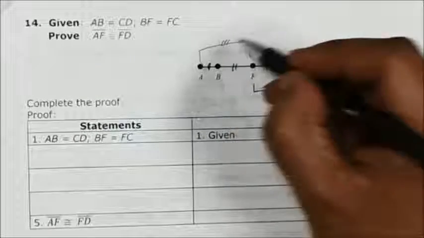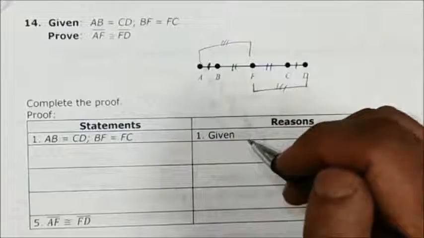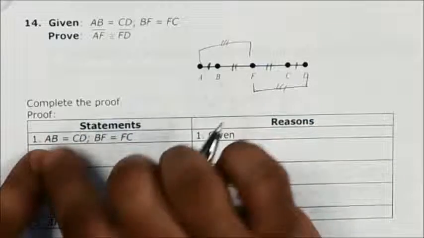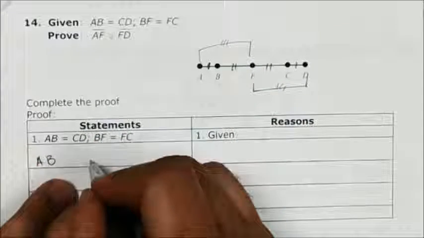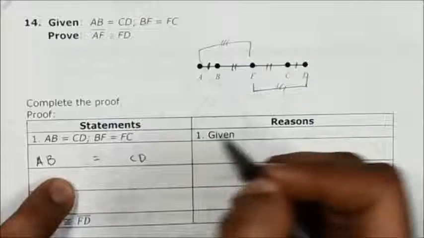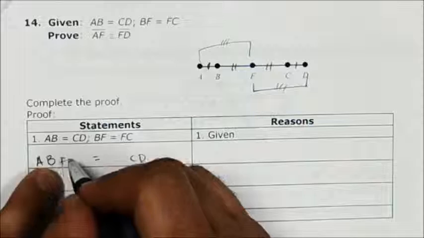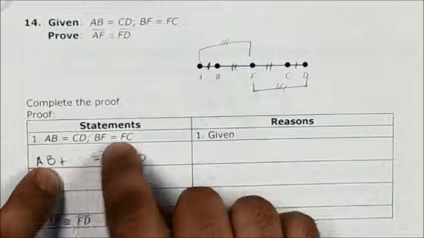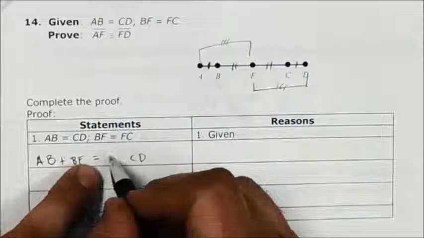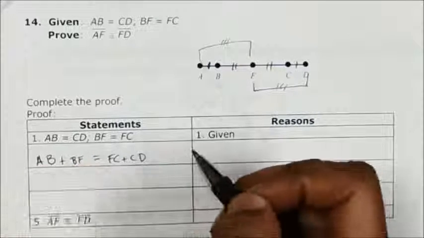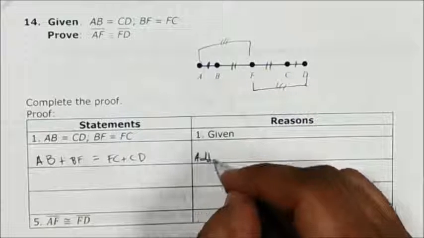These are equal length. All right, so let's get started with something we've done before. Since these are two equal, I can take the AB equal to CD, and I want to add the same thing to both sides. And since BF and FC are equal, I'm going to add BF on this side and FC on this side. And I can do that because of the addition property of equality.